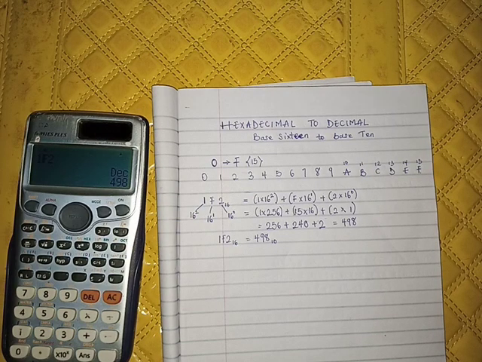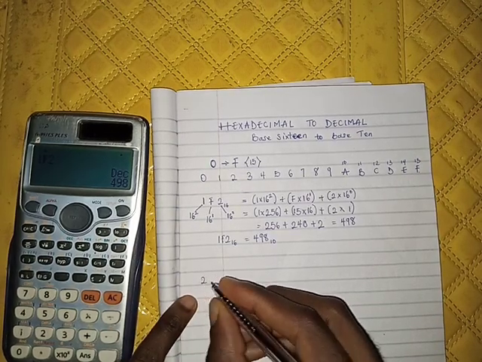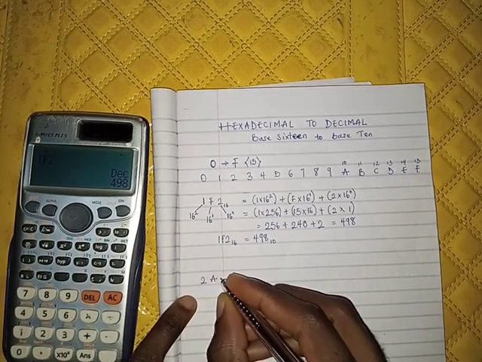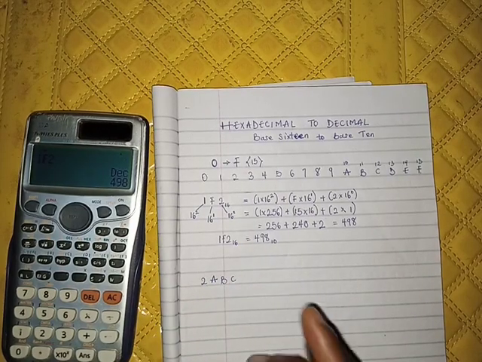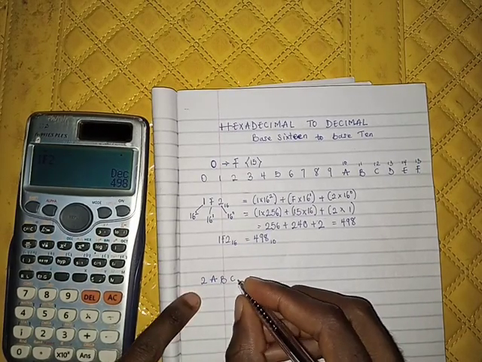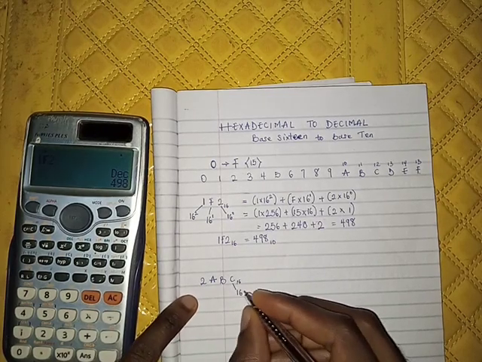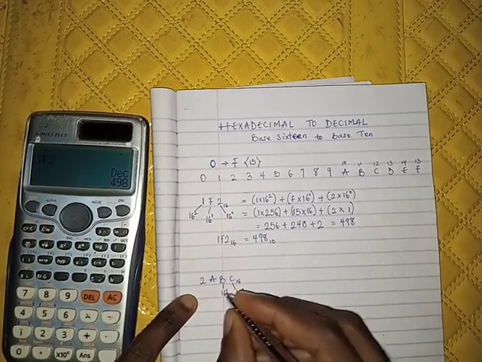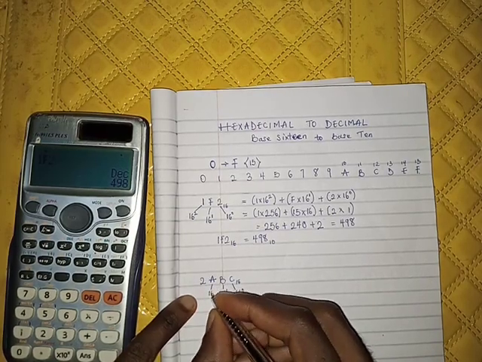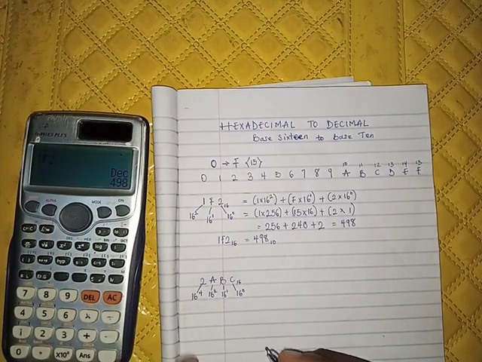Okay, let's consider 2ABC base 16. Okay, here will be 16 raised to power 0. Here will be 16 raised to power 1. That will be 16 raised to power 2. That will be 16 raised to power 3.